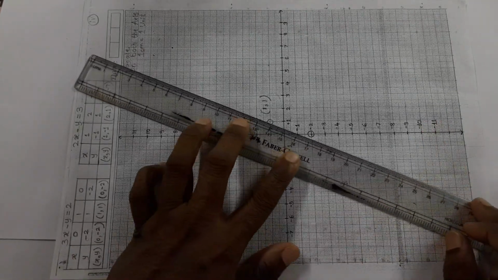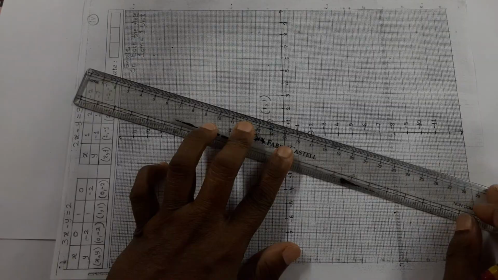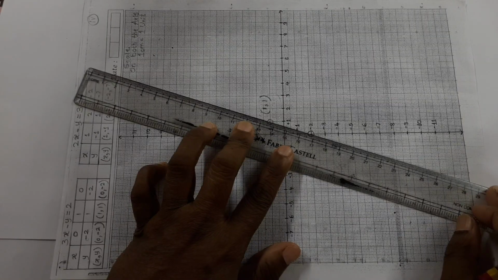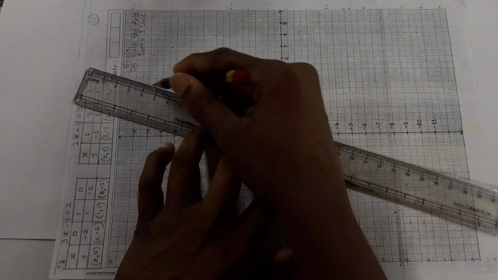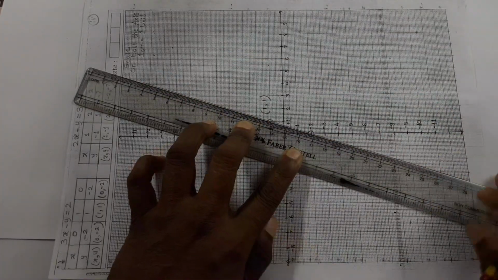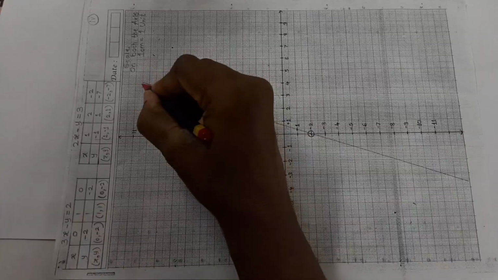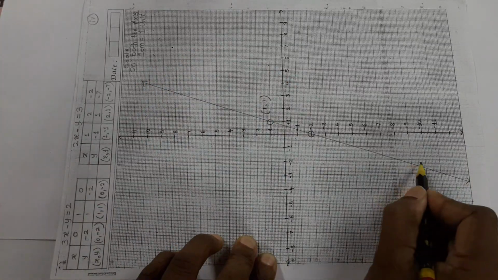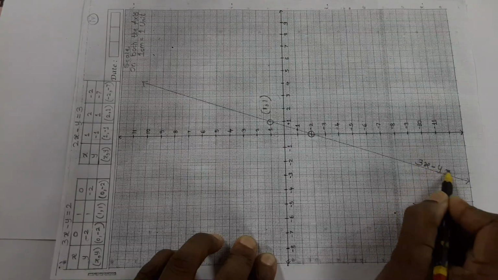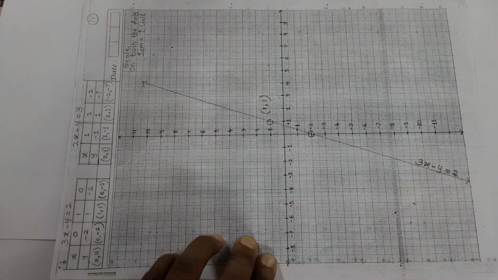So here we have drawn the line passing through these 2 points, students. So this is the line passing through these 2 points. Okay. So at the end, write down the equation. So 3x minus y is equal to 2. So this is the line for this equation.